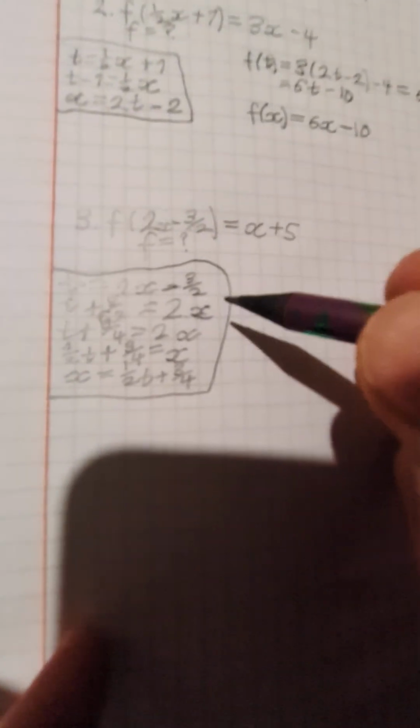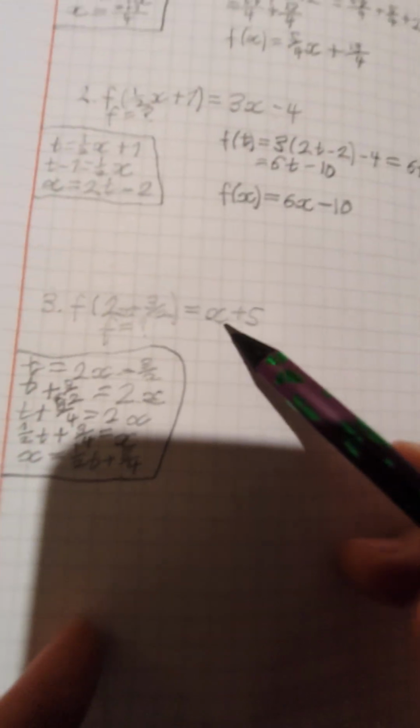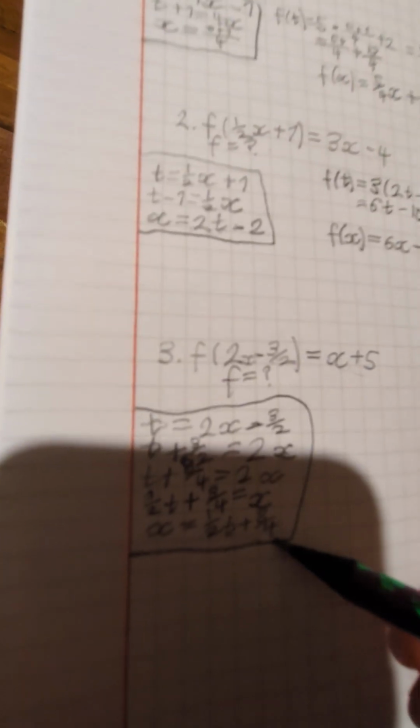It's hard writing, so it's a messy box. Now finally, input this value into this. x is equal to 1/2 of t plus 3 over 4.